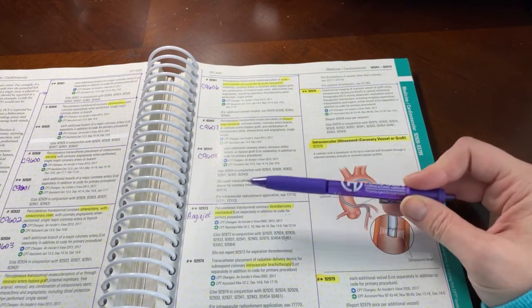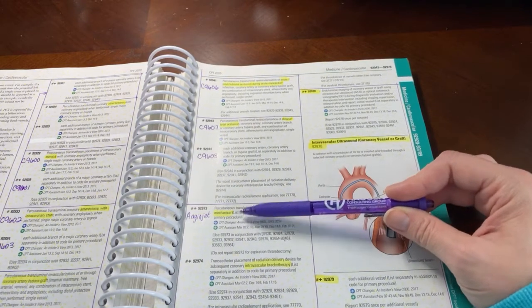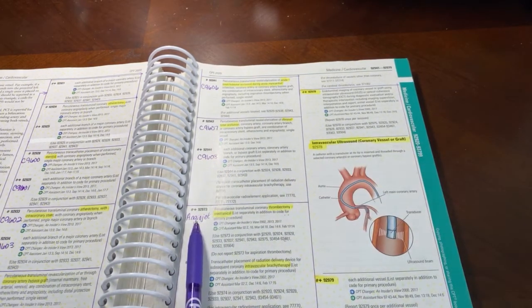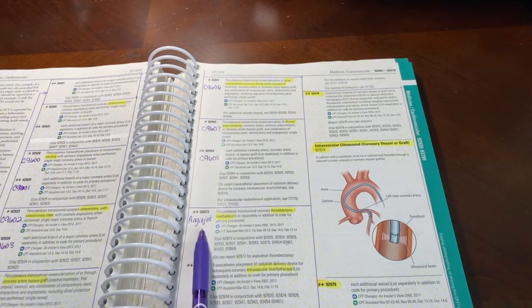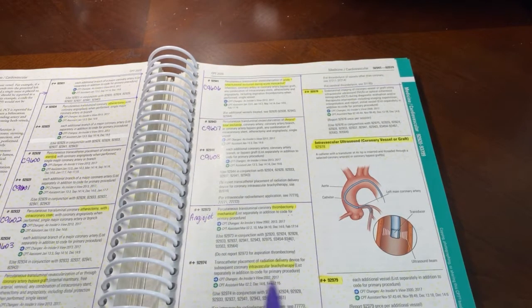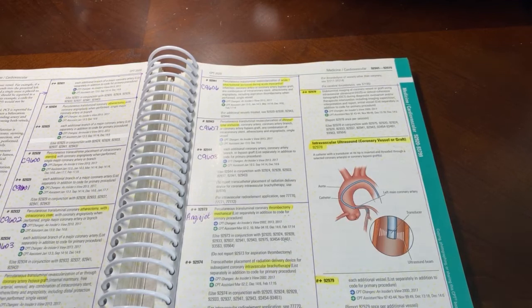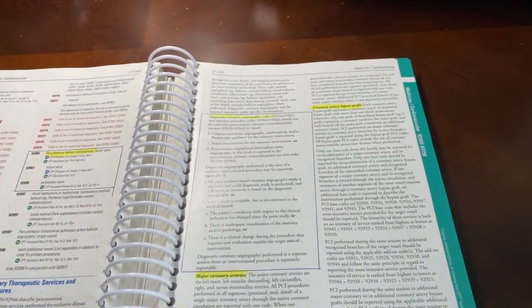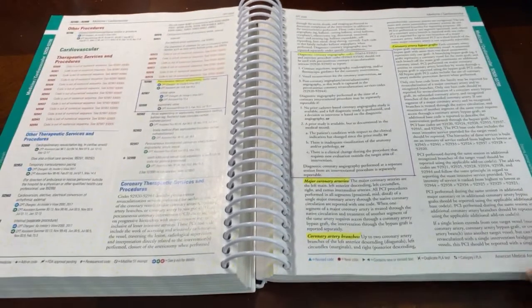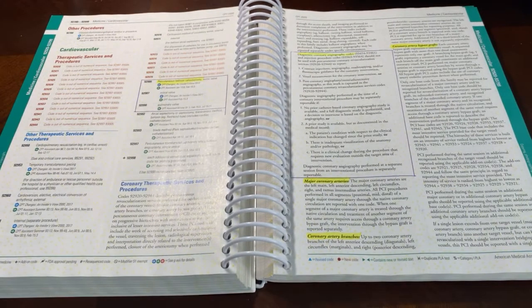And the device that does mechanical thrombectomy in the coronary arteries is an AngioJet. So I wrote that off to the side. We don't code aspiration thrombectomy, but we do code mechanical thrombectomy. And then we've got the code for intravascular brachytherapy, which honestly is just not something that we really see much anymore. So that is an overview of the PCI section of CPT in the 2020 Professional Edition.